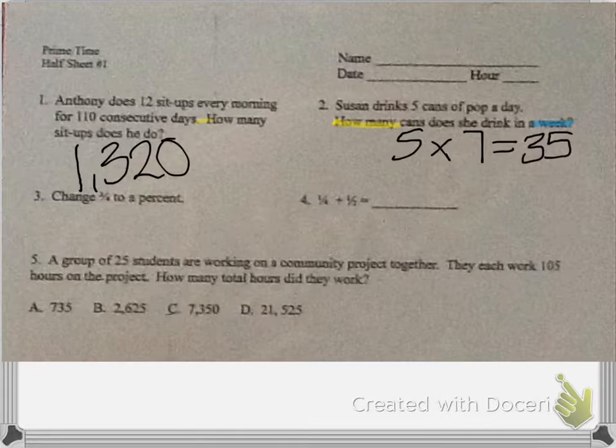This is a fact you should know by heart, but if you don't, count by 5s, make an array, lattice again, which would be sort of difficult because it's not a double digit. So a multiplication chart, whatever you need to do.